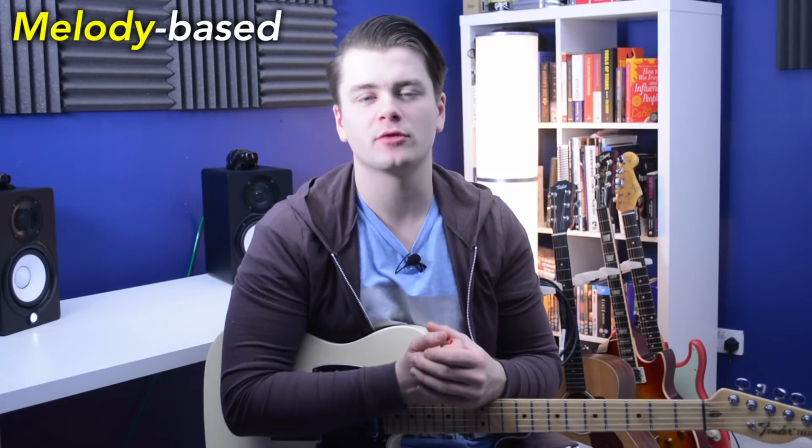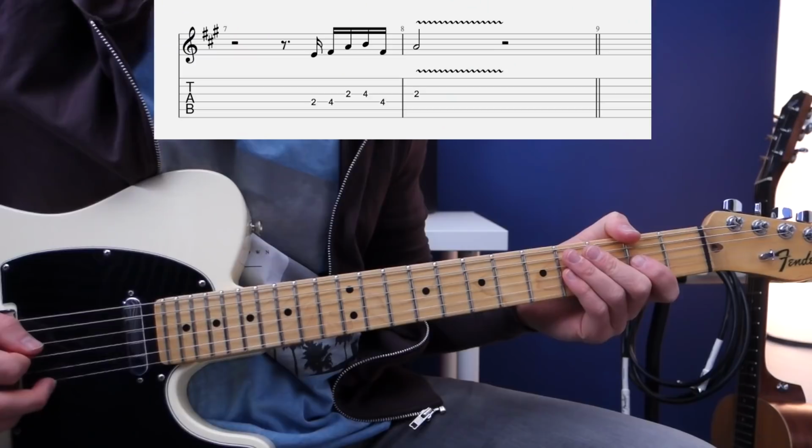The melody-based approach concerns the actual notes that you're playing, and there are a number of different ways that you could look at the melodic approach. A simple example of this would be to take the motif that we've already developed rhythmically and change one of the notes.